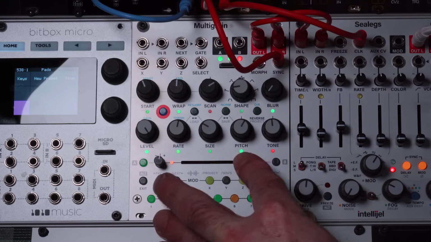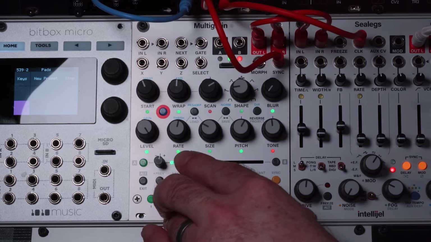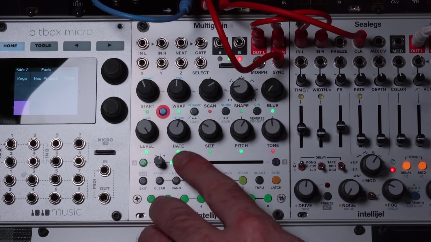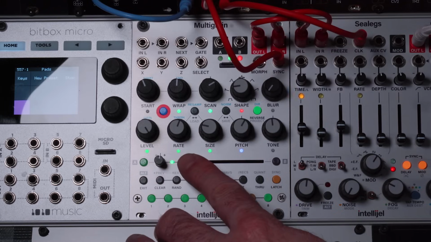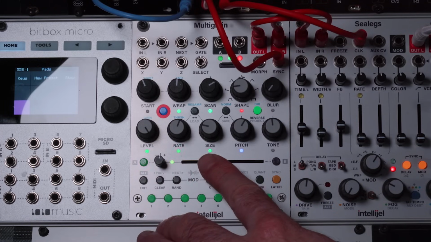One of the standout features of Multigrain is the crossfader, which allows you to morph between 2 different sets of settings for each sample. You can morph between large and small grain sizes, sample direction, reverb and level amounts, and even how much of the internal random modulation or the 3 X, Y, and Z input modulation sources apply to each knob.